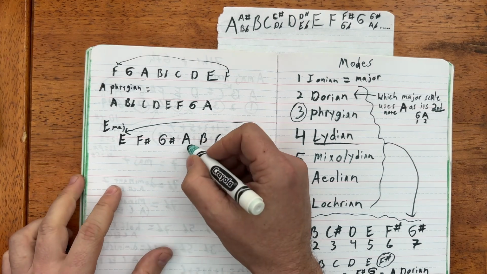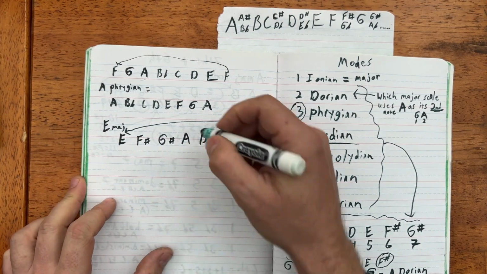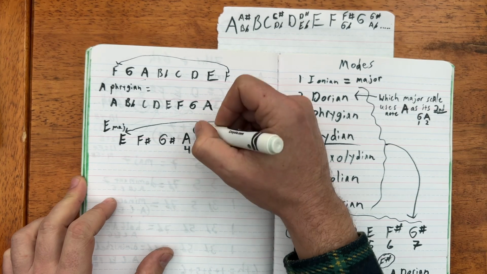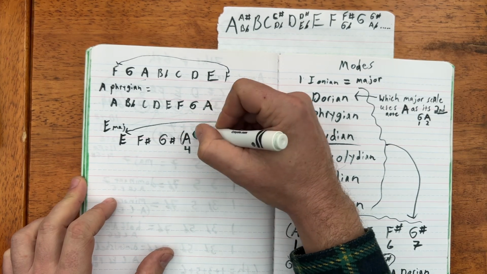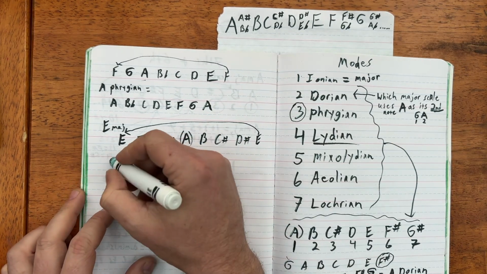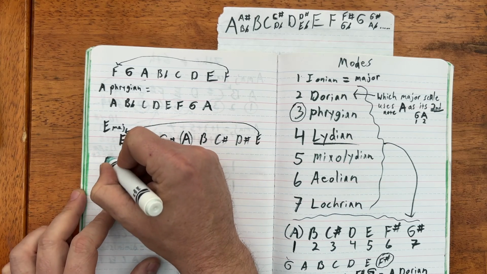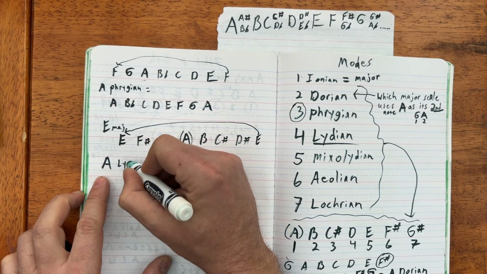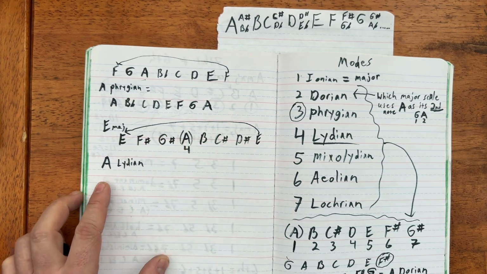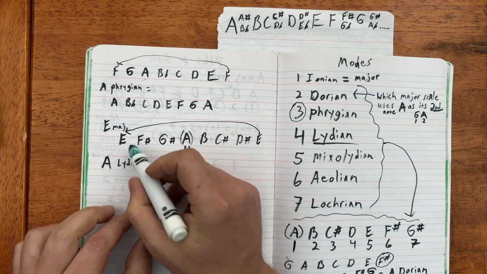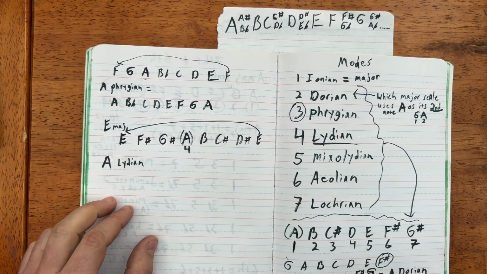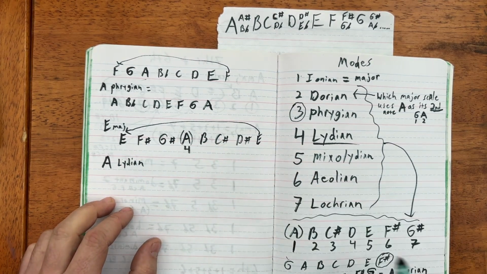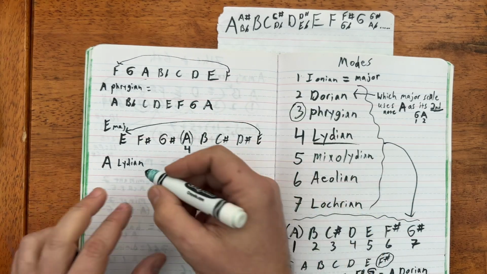Okay, and what do we have here? We have A as the fourth note in the E major scale. And so if we're wanting to build a Lydian, all we have to do is go to the E major scale, which we know already, and start counting until we get back around to A. So here's what we would build.